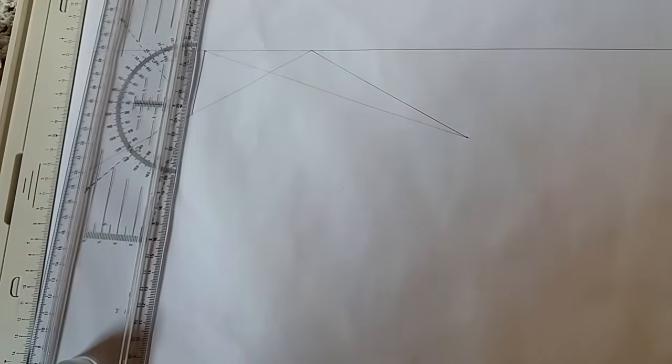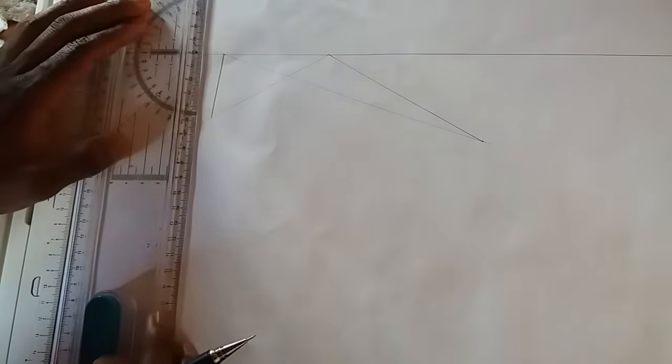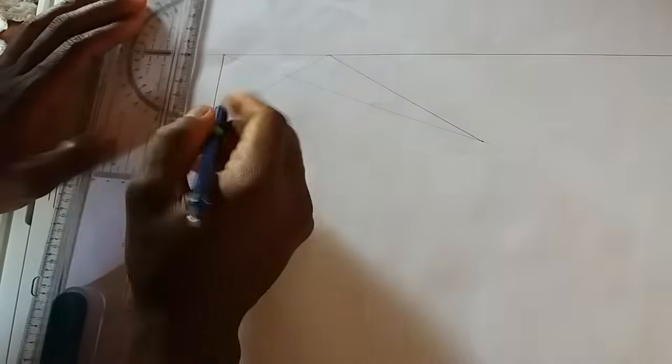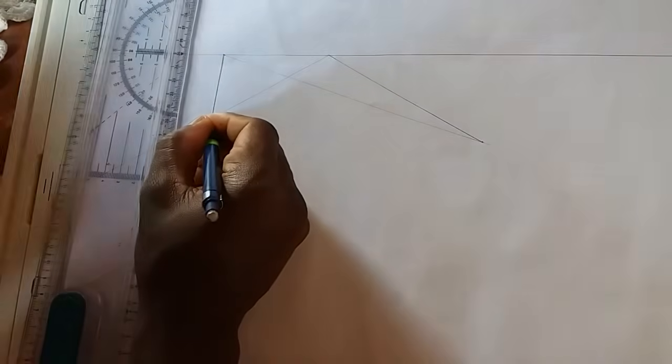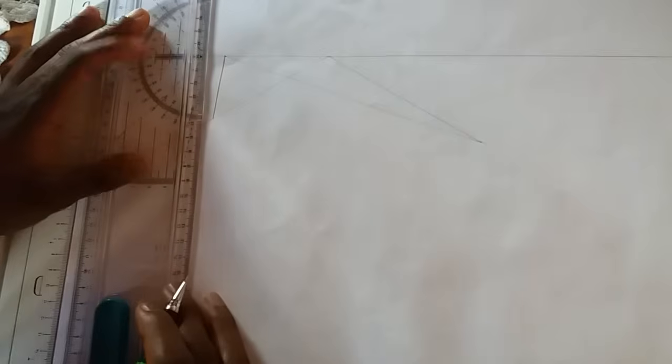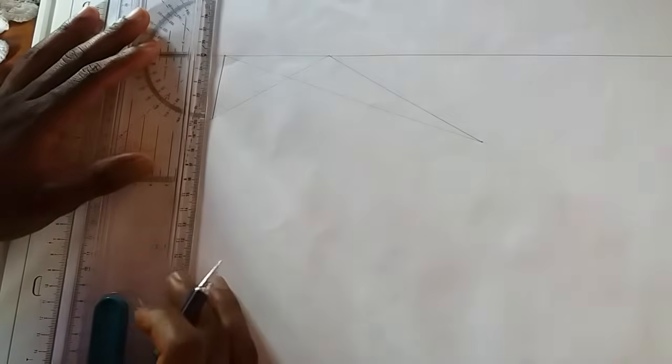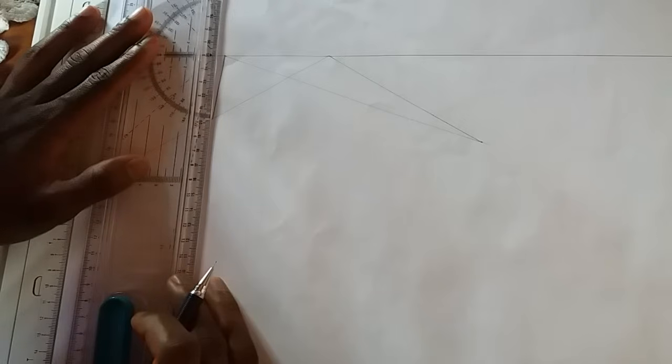Oops, I will have to move my camera because I'm running out of space. We will join this point, and it should be going upward and be perpendicular to that line at the top.